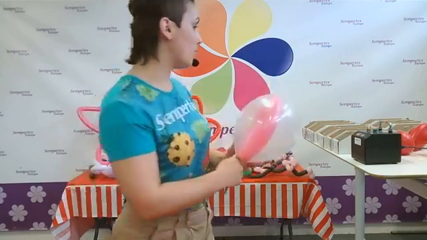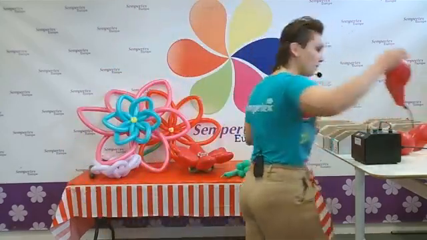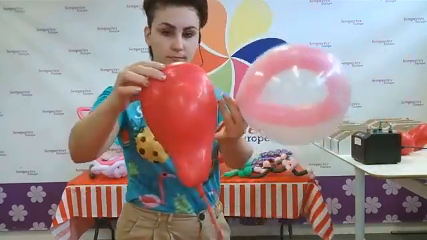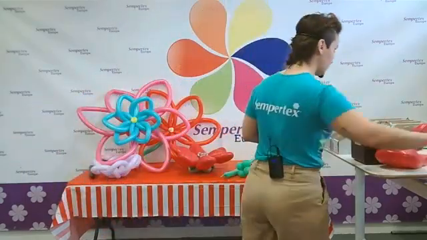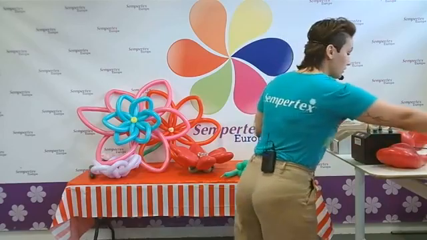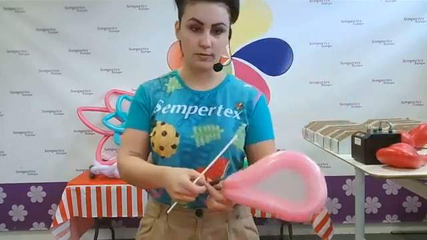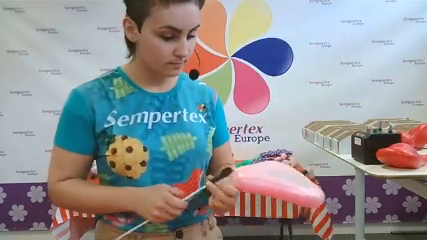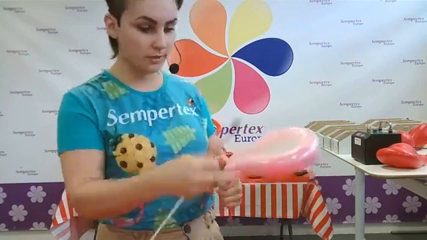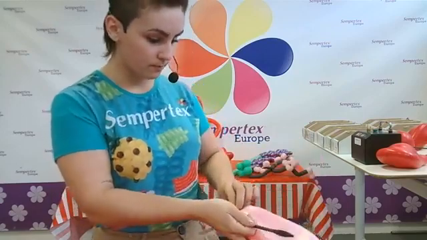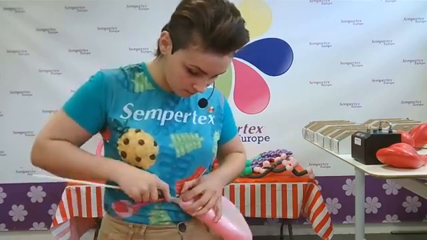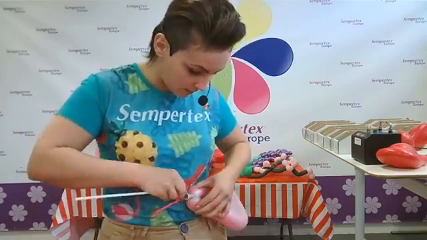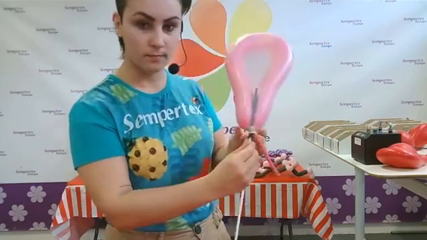Now what we're going to do, because in this design I also used a 5-inch. I use a balloon stick for this. Stretch it onto the balloon stick, and get it inside the 260. Like this.